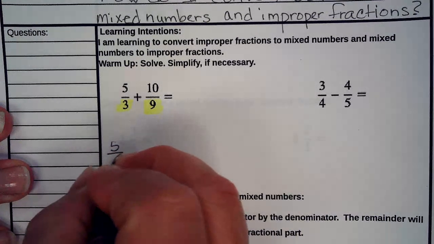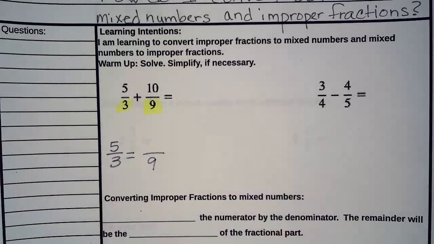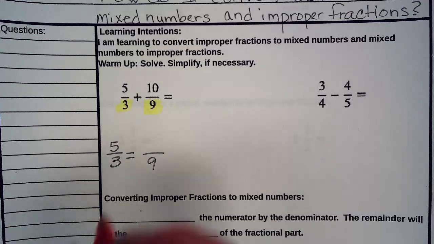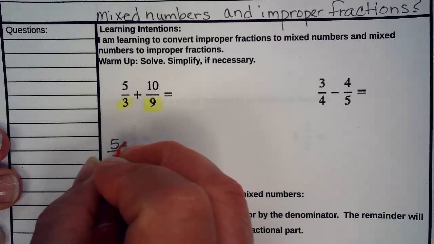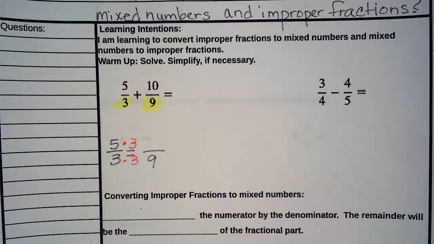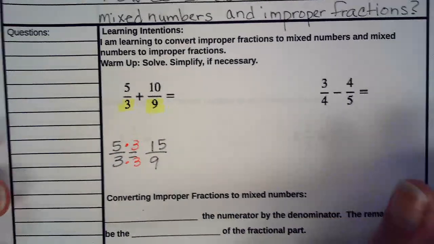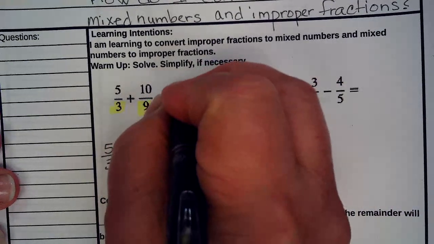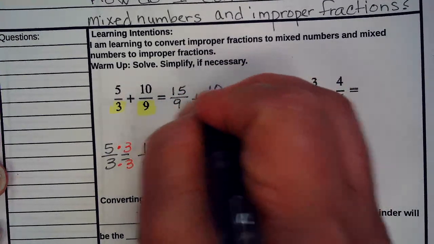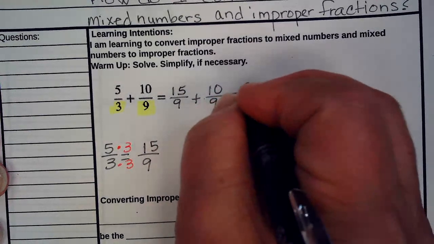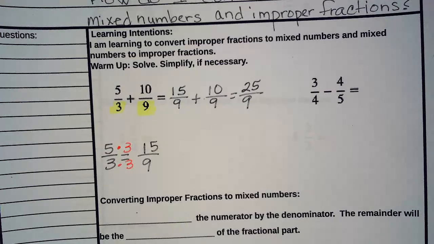So 5 over 3 is equal to what over 9? 3 times 3 gives me 9. 5 times 3 gives me 15. I can now have 15 over 9 plus 10 over 9, and I get 25 over 9. That's a perfectly acceptable answer.